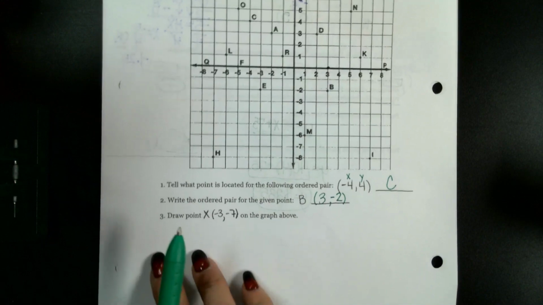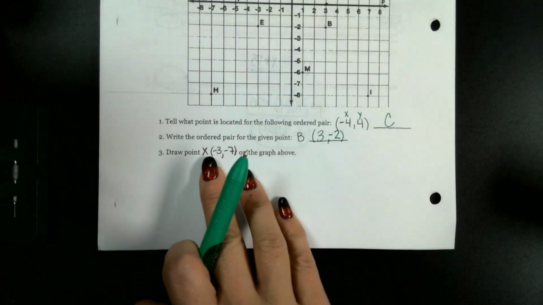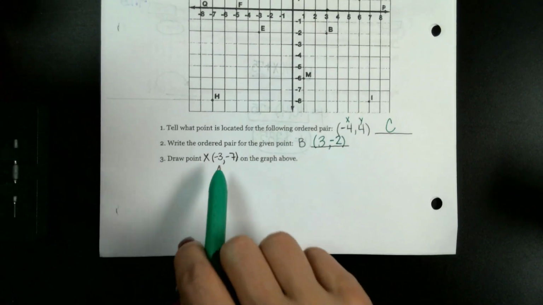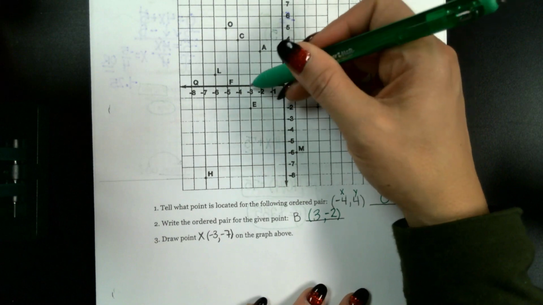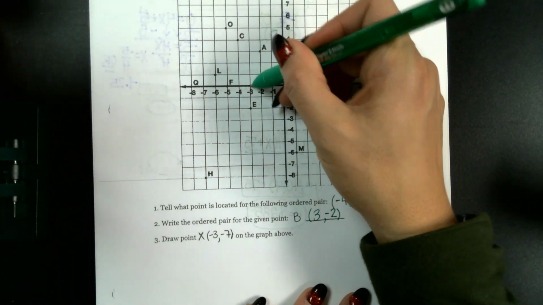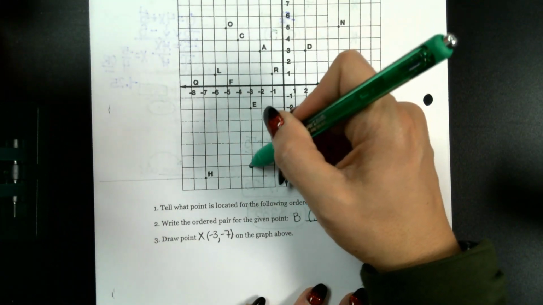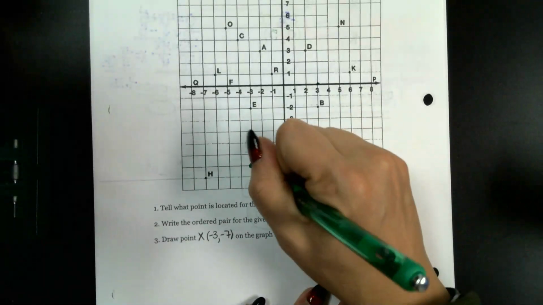And then all we have left to do is to plot a point. We're going to label it with the letter X, and it's going to be -3, -7. So starting at the origin, where do I go? Left 3, down 7. So it should be down here in quadrant 3. And that's it.